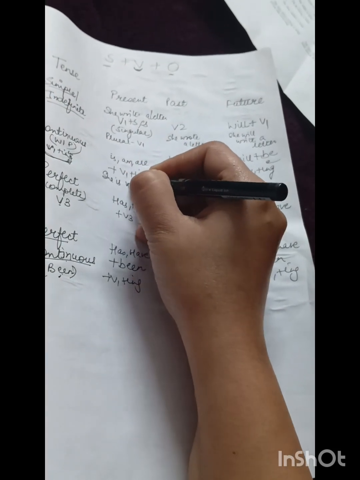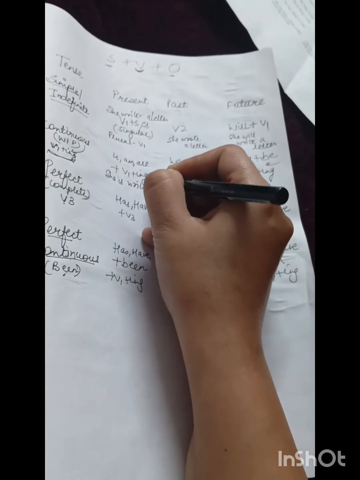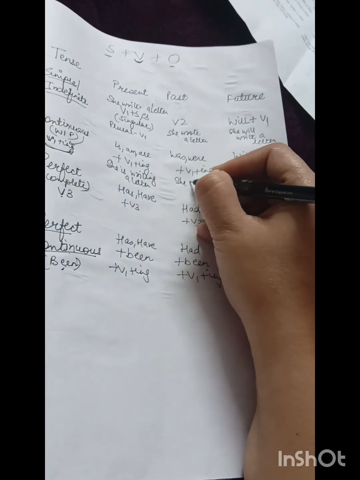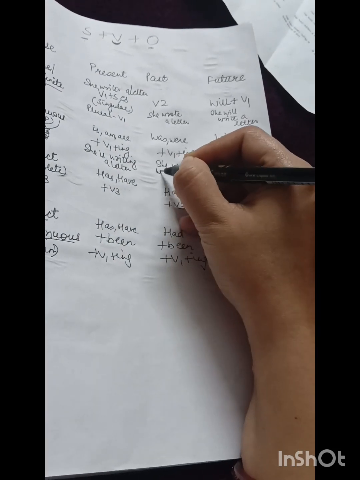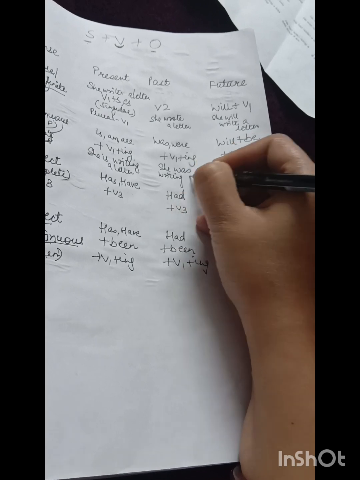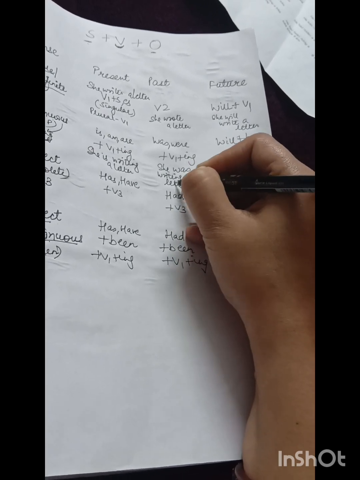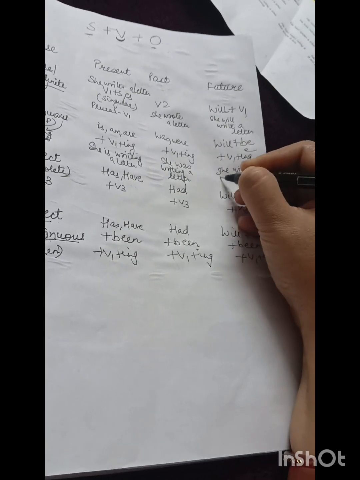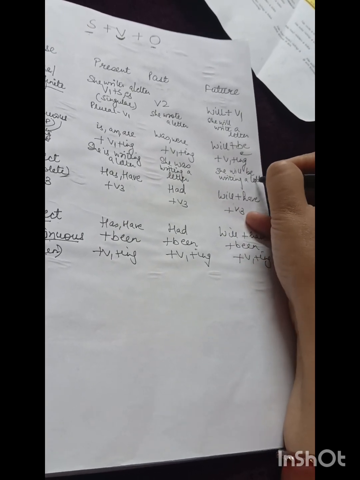She is writing a letter. She was writing a letter. She will be writing a letter.